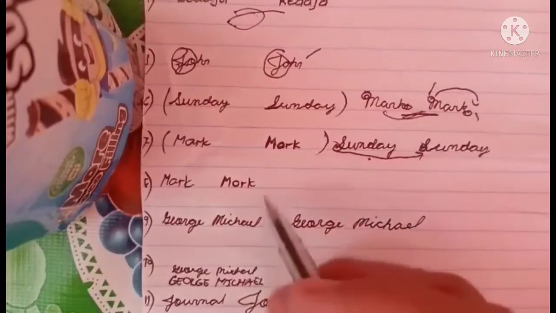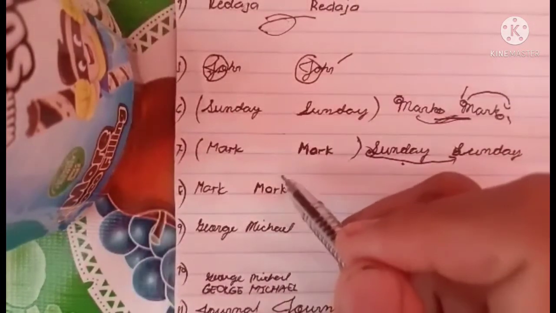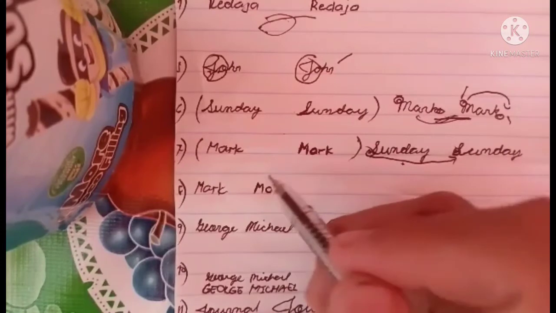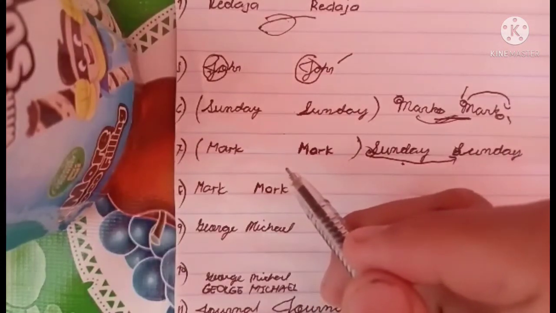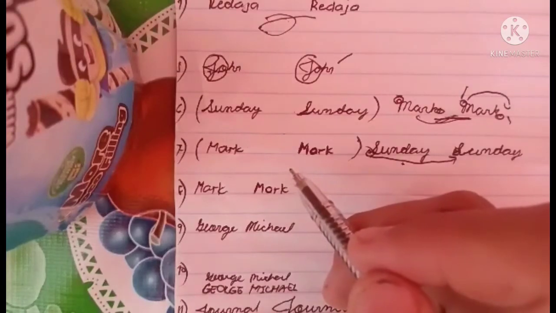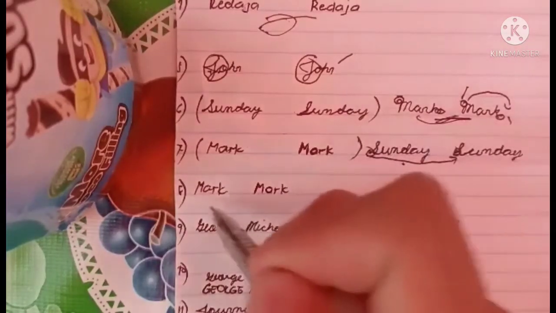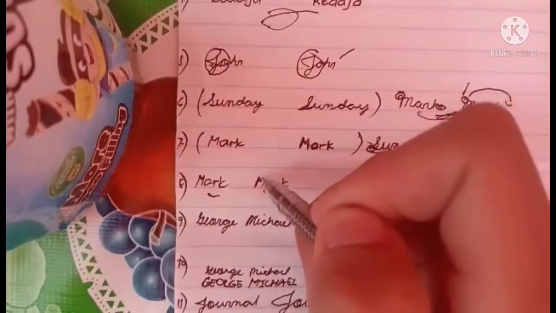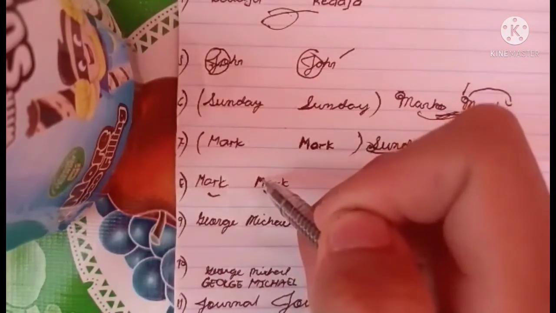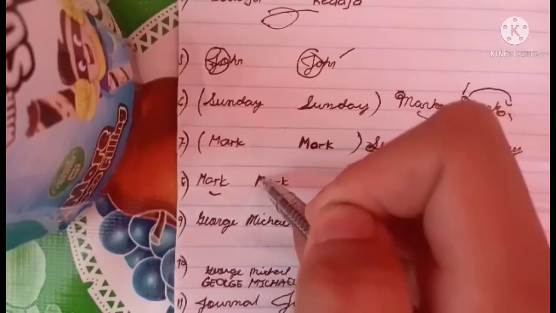Then number 8 is the shading, also known as pen pressure, or how much pressure is placed on upward and downward strokes. This is the original one and this is the forged one. As you can see, there's shading on each letter.